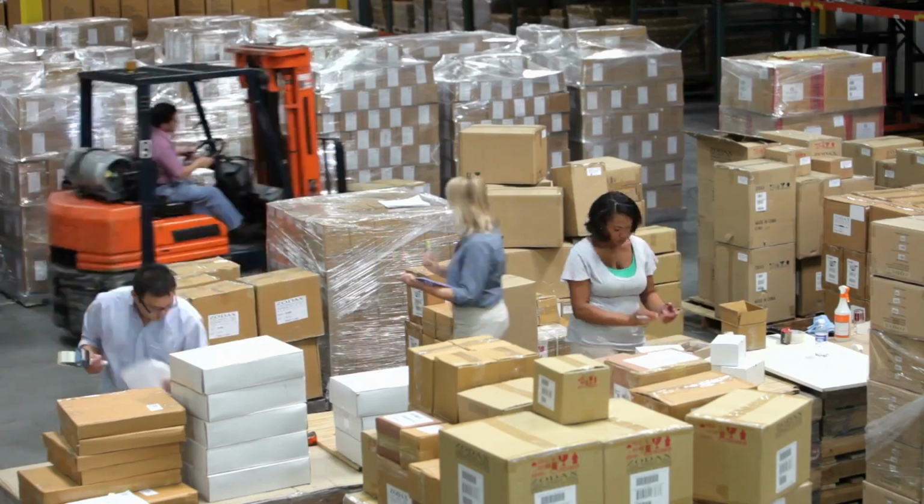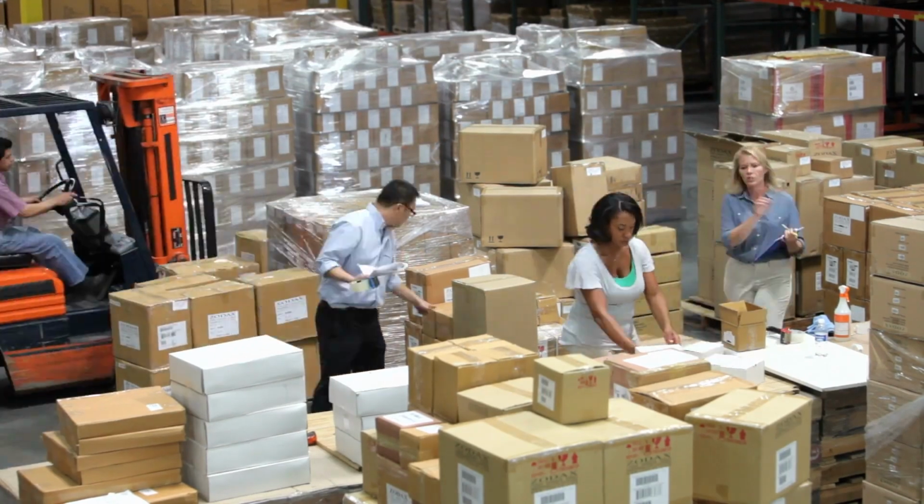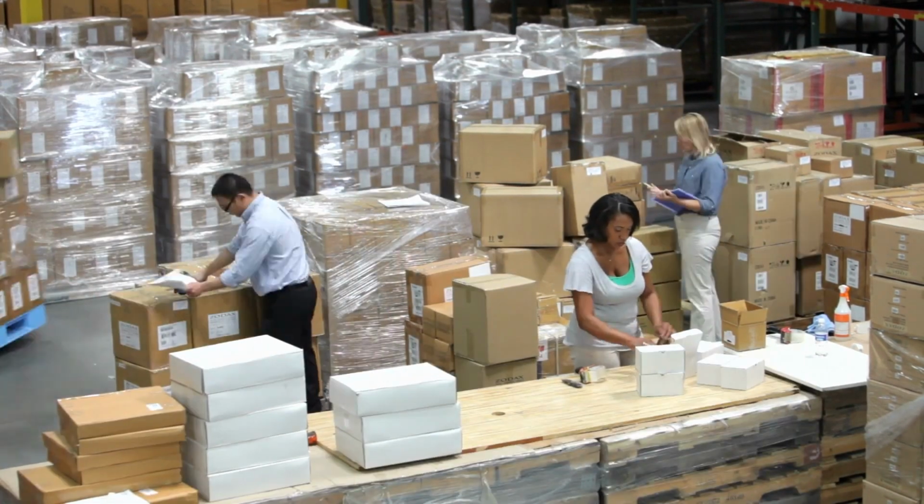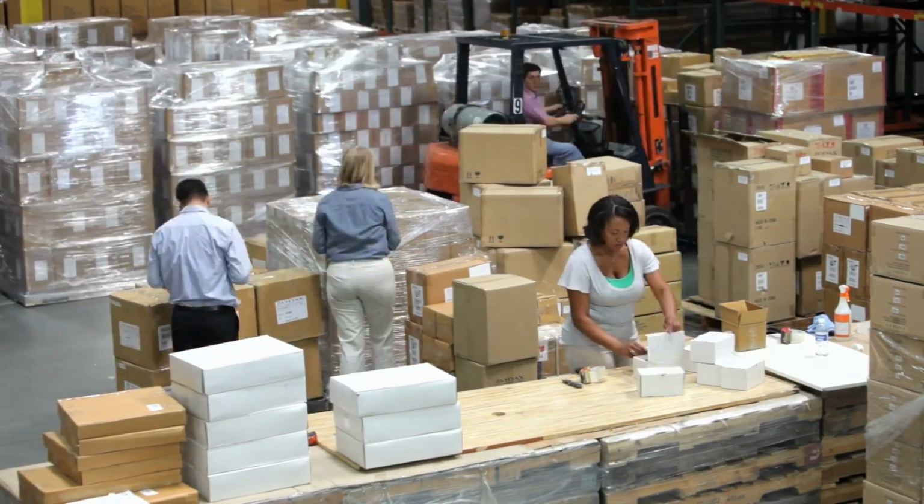Now, one of the most common and most important business processes within warehouse management is the pick, pack, and ship process. And this is really the process of taking an incoming order from a customer and picking the product from the shelves, packing it up, and ultimately shipping it to the customers.